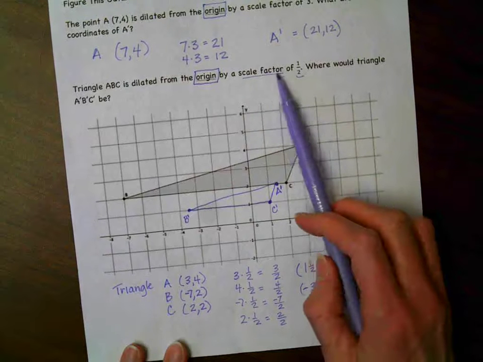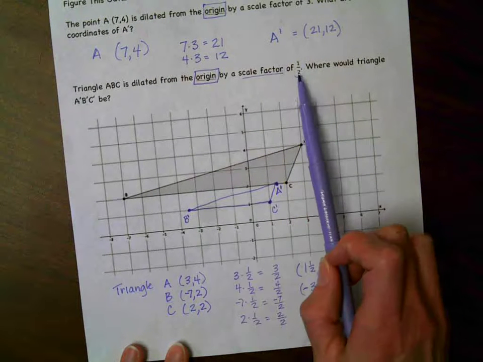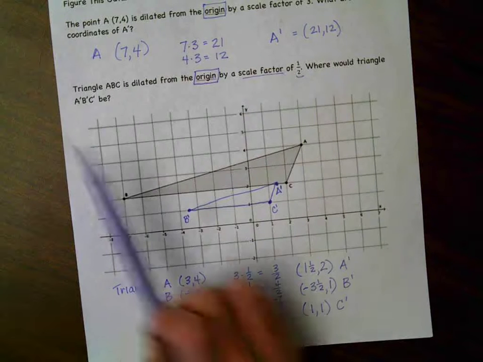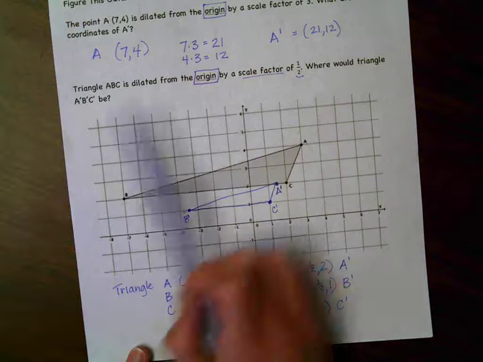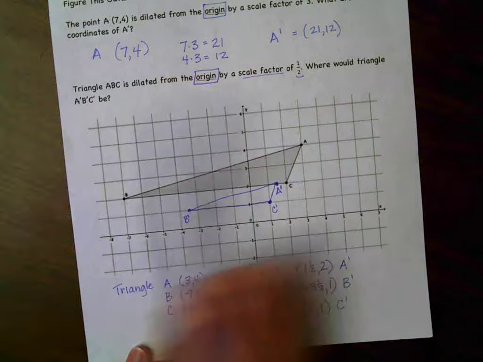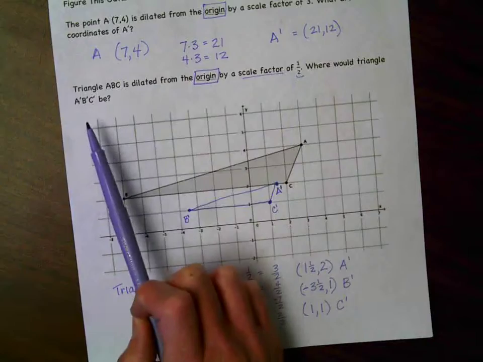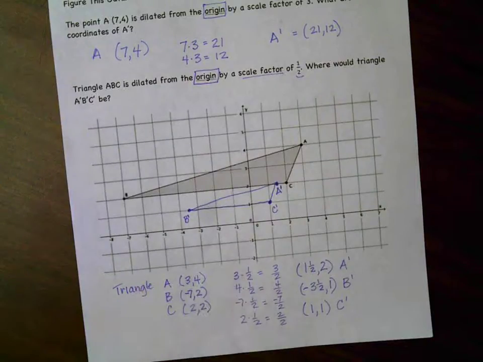So remember, when you have a scale factor, you take the original and multiply it by the scale factor, and that gives you your image. So you take your pre-image times the scale factor, and you get your image. If you were given the image and you were trying to determine the pre-image, then remember you would have to do an inverse operation to figure that out.